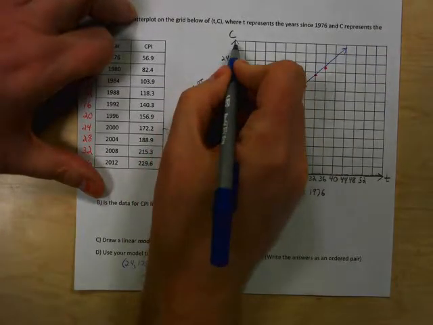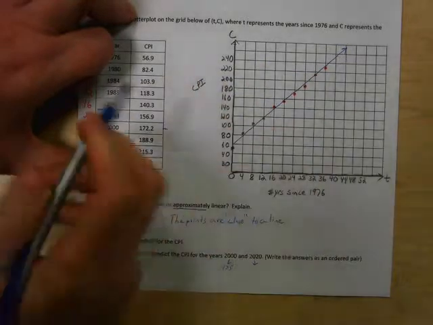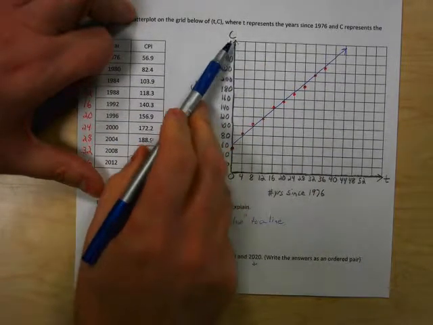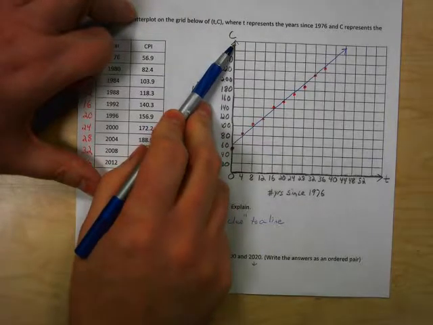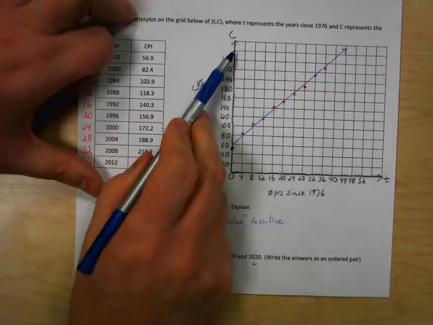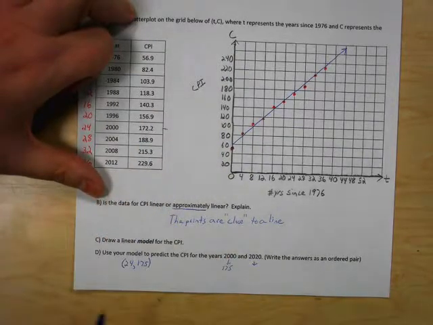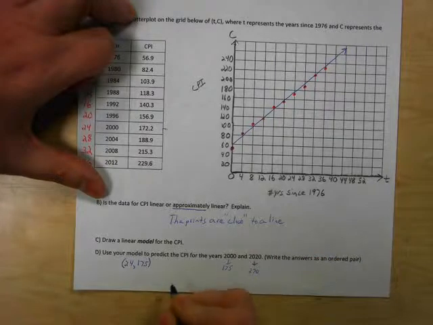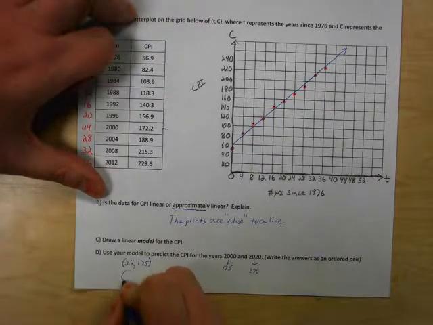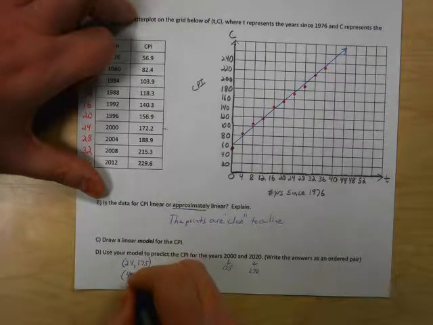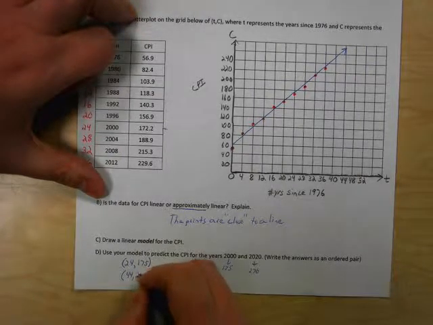If we go to our C-axis, we have 220, 240, 260, maybe 270, because the next line up will be 280. So maybe right around 270. As an ordered pair, that would be 44, comma 270.